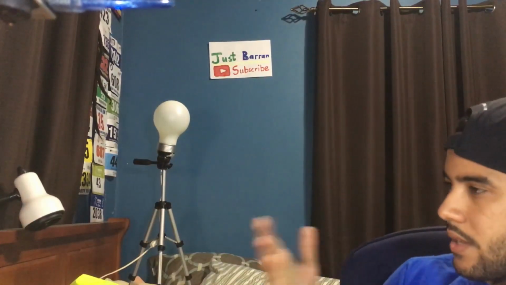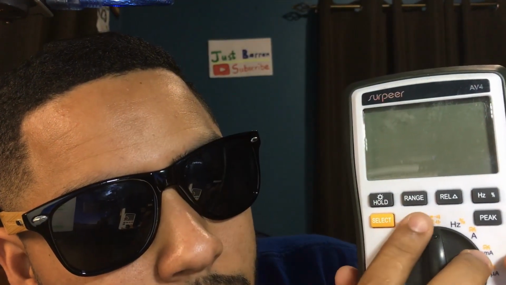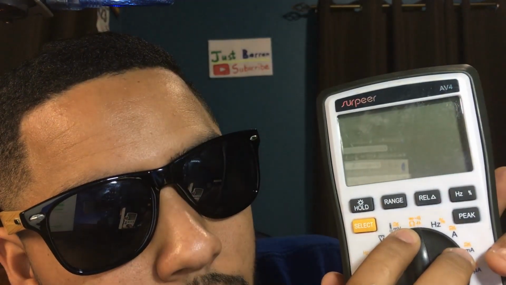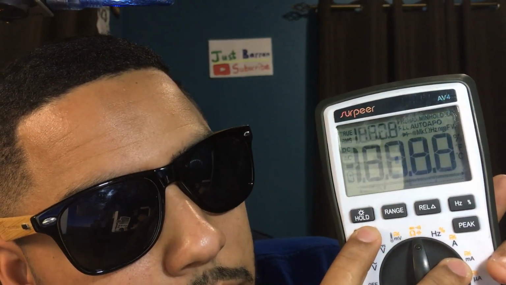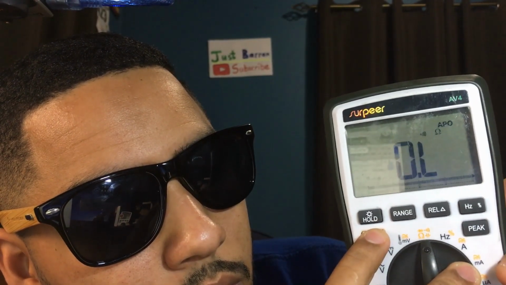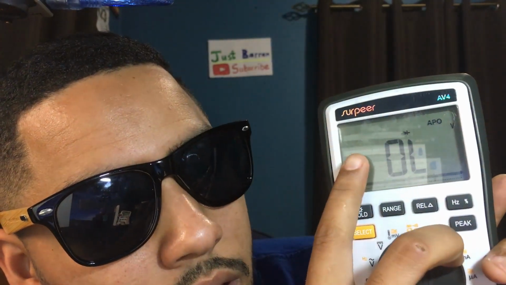So question, how do we test if LEDs are good or bad? There's a couple of ways we can do that. The easiest, in my opinion, is to just use a multimeter. Most multimeters like this one have a diode option, right? So if I put this on, right here, diode.